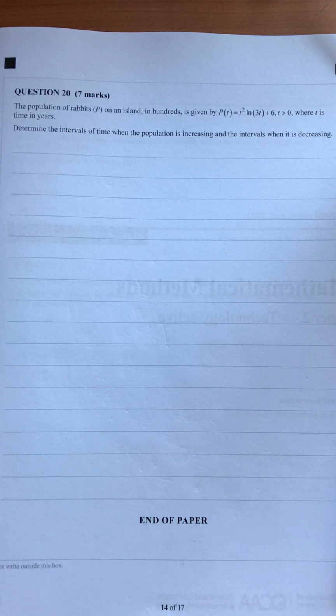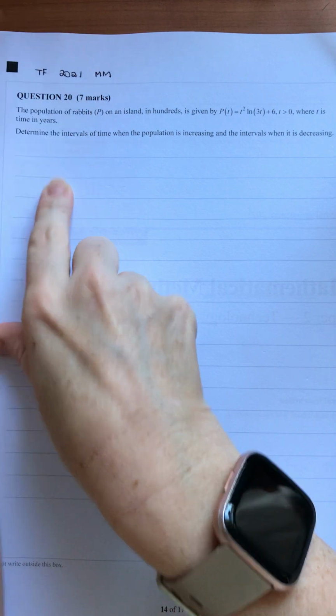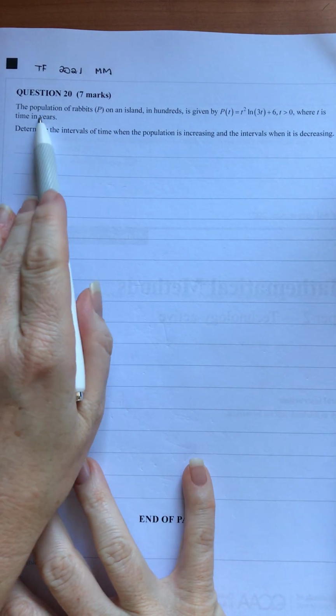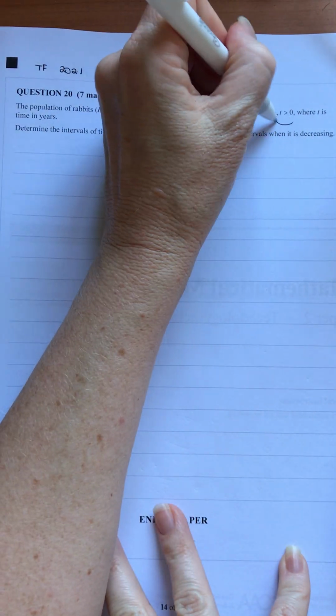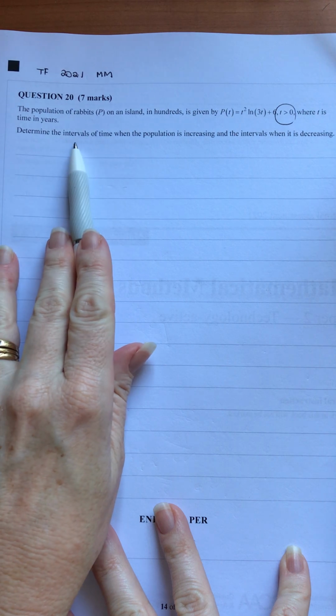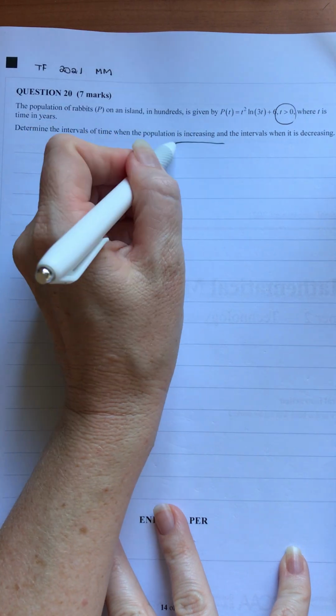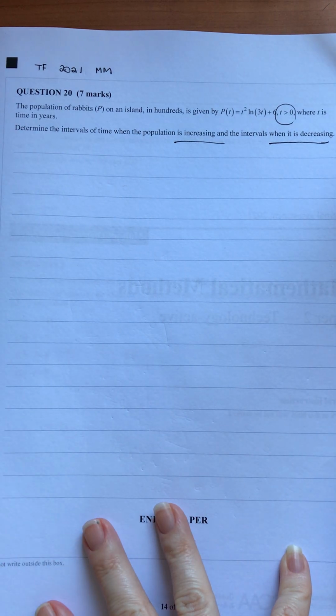Okay, having a look at question 20 from the tech-free paper of 2021 for maths methods. So we've got the population of rabbits. We've been given an equation for that when t is greater than 0, and t is the time in years. We want to determine the intervals of time when the population is increasing and the intervals when it's decreasing. So obviously it's a tech-free question, we can't just graph it.